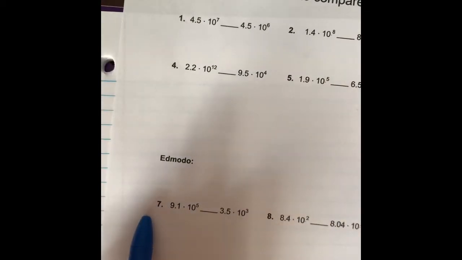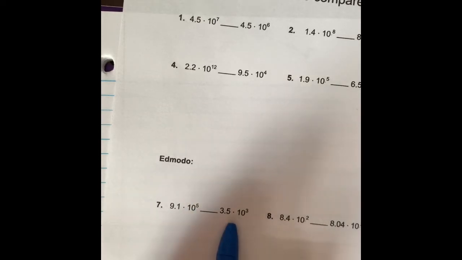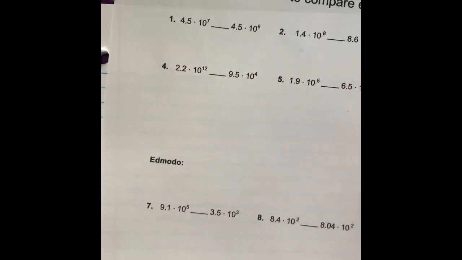So when you go on Edmodo and you view your quiz, you'll see number 7, your answer for A will be greater than, B will be less than. So you're going to tell me whether this is greater than or less than this one. Okay, you'll see what I mean when you look at the quiz. If not, as always, just feel free to ask me a question. Okay, I'll remind Edmodo, whatever it may be.